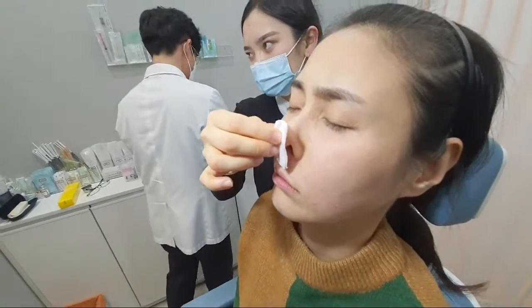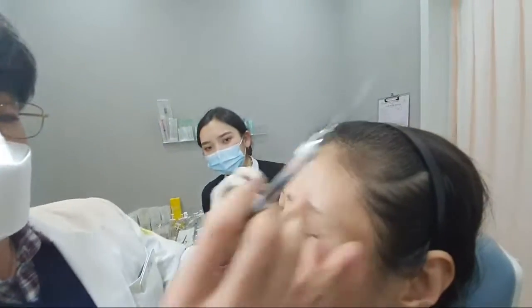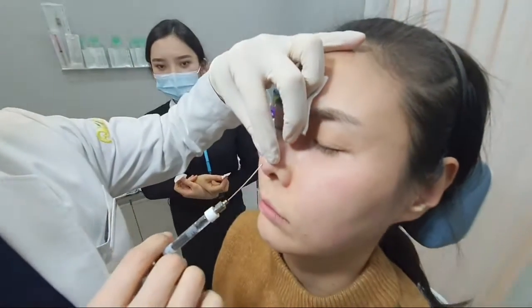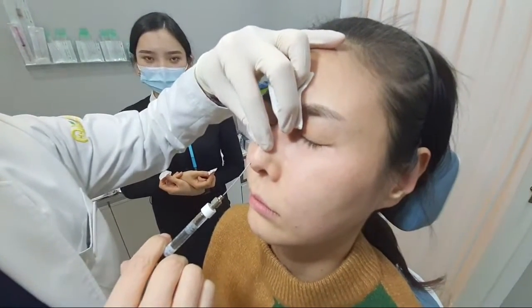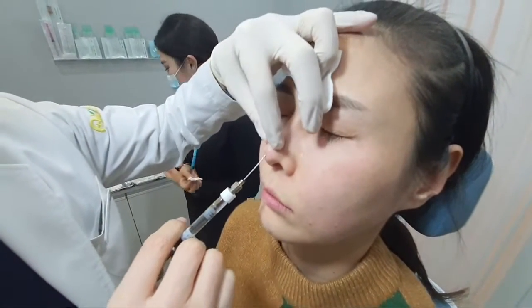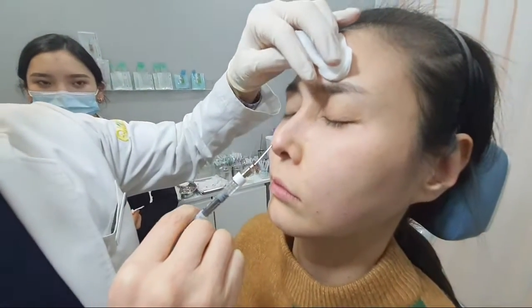So for the nose, it's better to have a high viscosity filler. Because the viscosity is higher and heavier, it feels a little stiffer.